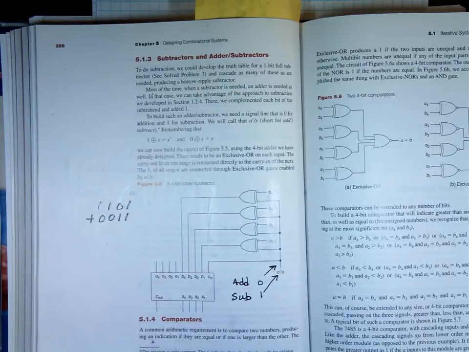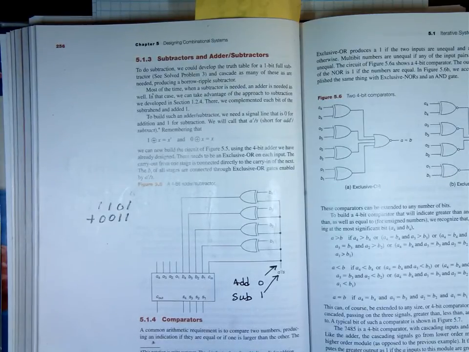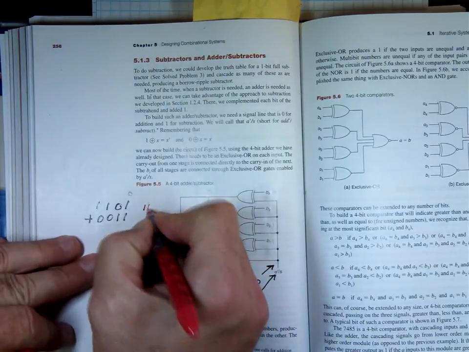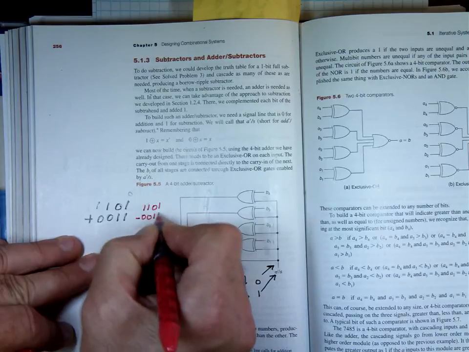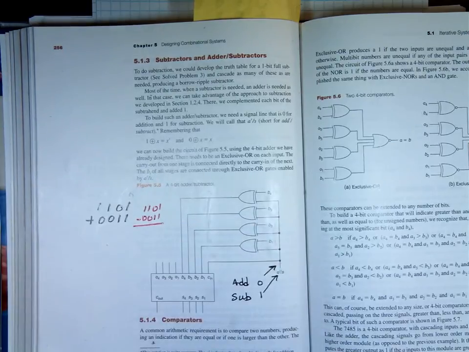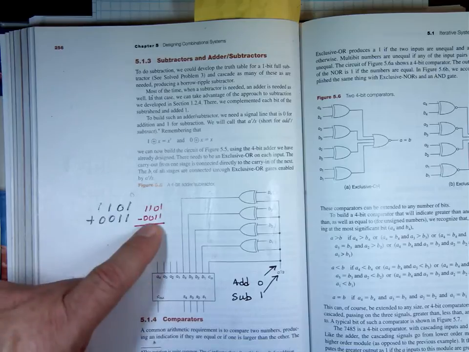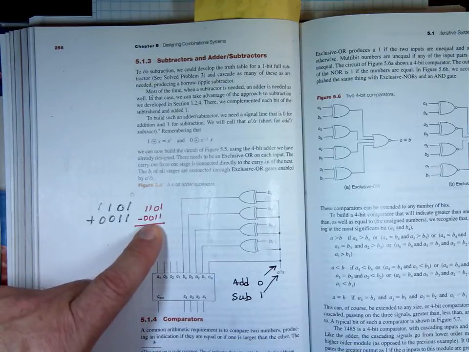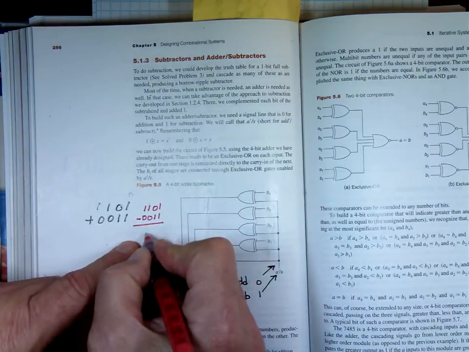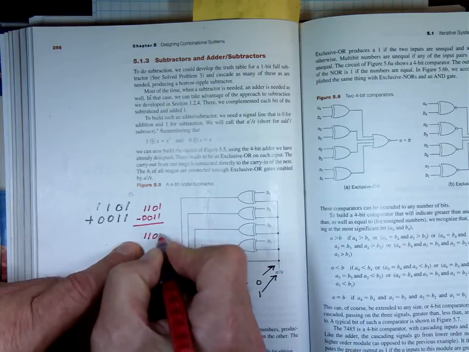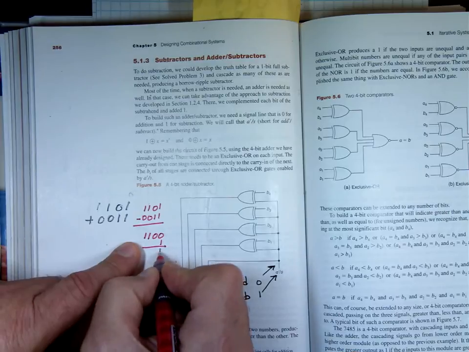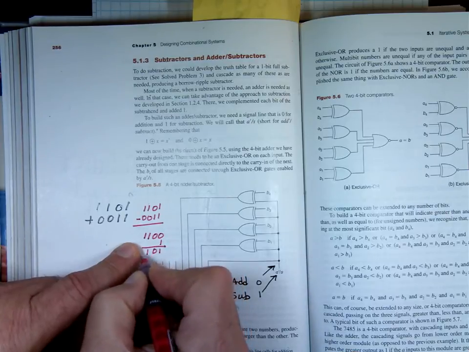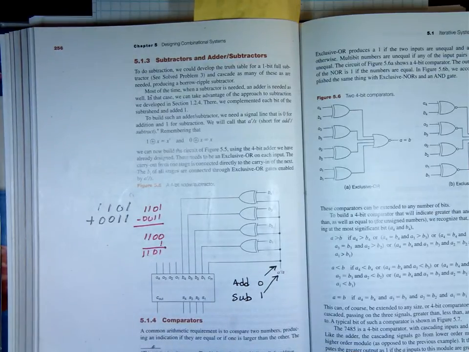Let's see, I want to do a subtraction. I'll use red here for subtractions. I want to do 1, 1, 0, 1, and subtract from it 0, 0, 1, 1. Remember how we did that? The first thing we need to do with that number is flip it over, the 2's complement. The 2's complement becomes 1, 1, 0, 0, plus the 1, which will make it 1, 0, 1, 1, right? Then we add them. Well, let's see what will happen if you put a 1 here.